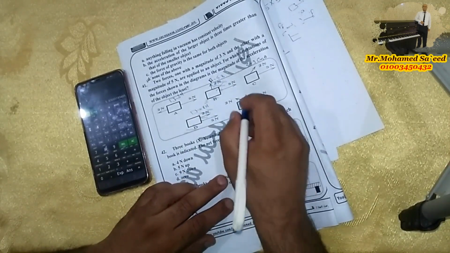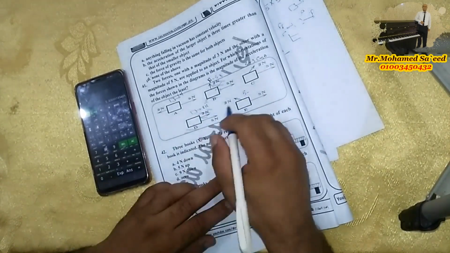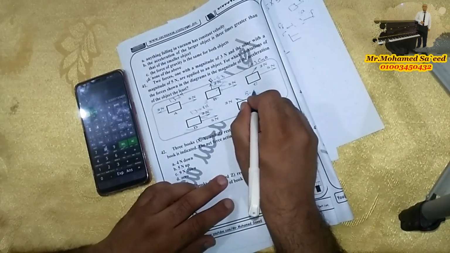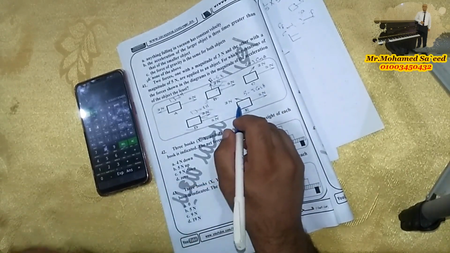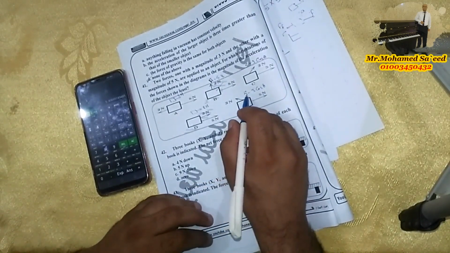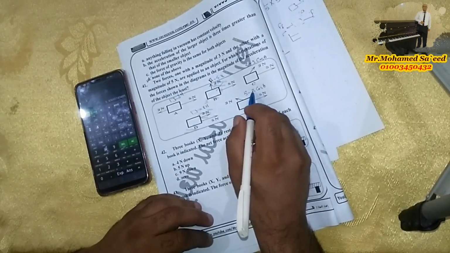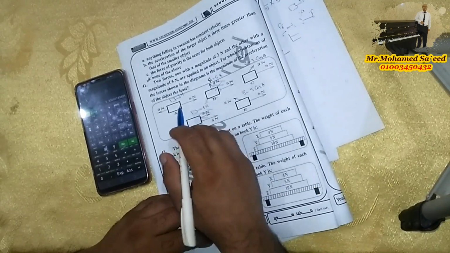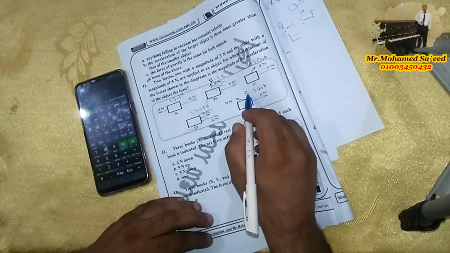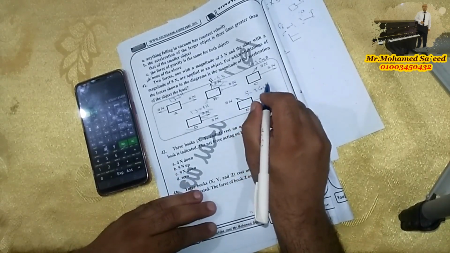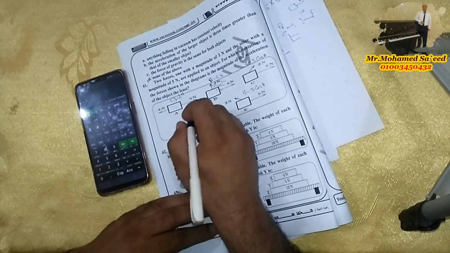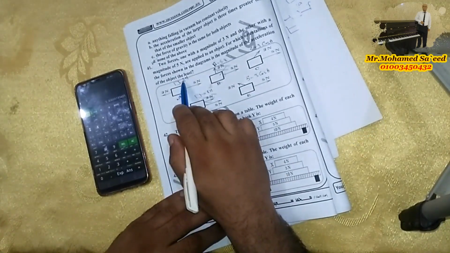In this case, 5 minus 3 cosine theta, 5 minus a number less than 3. For example, 5 minus 2 equals 3, a certain number. So the least acceleration is number A, because it is the least force.